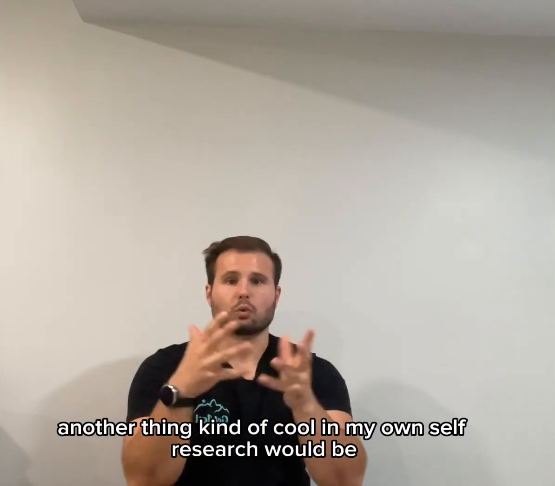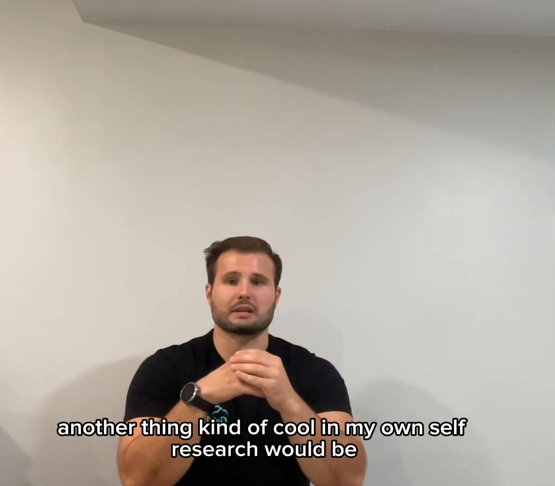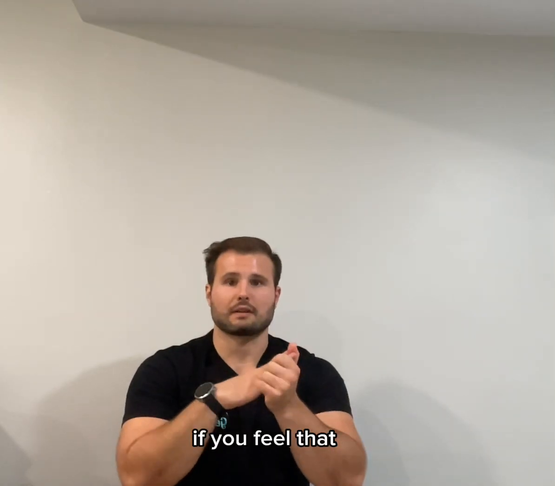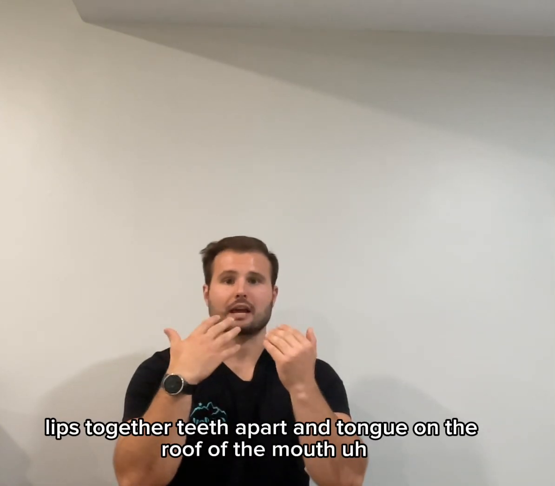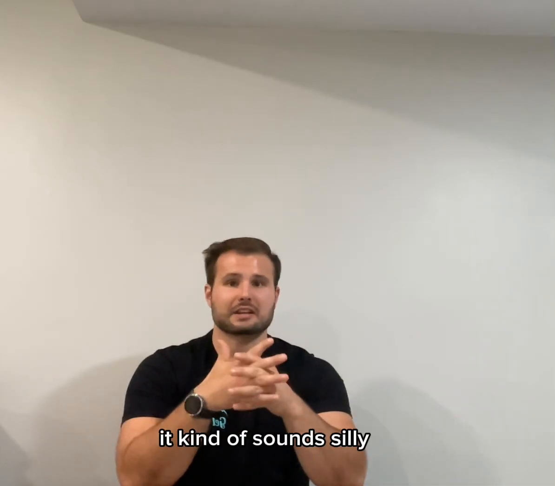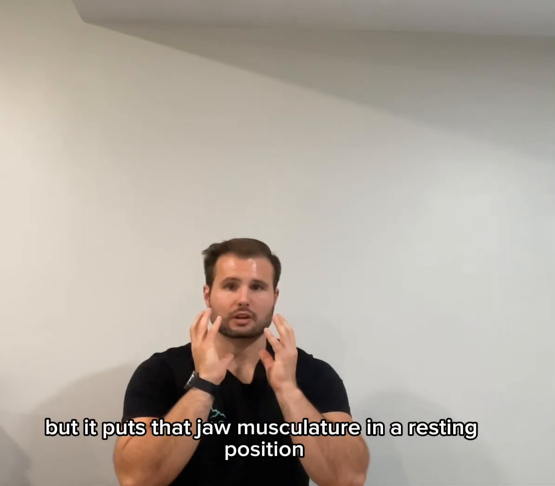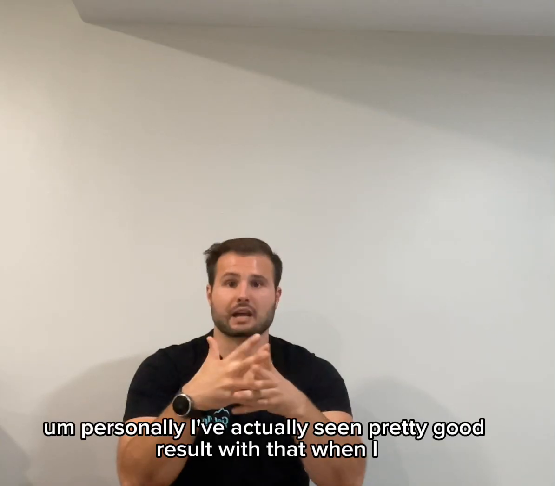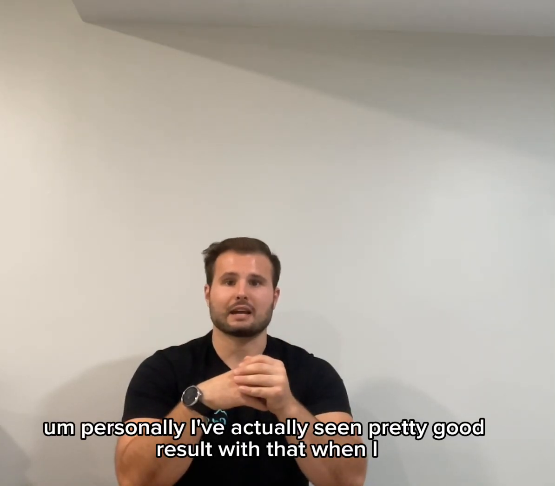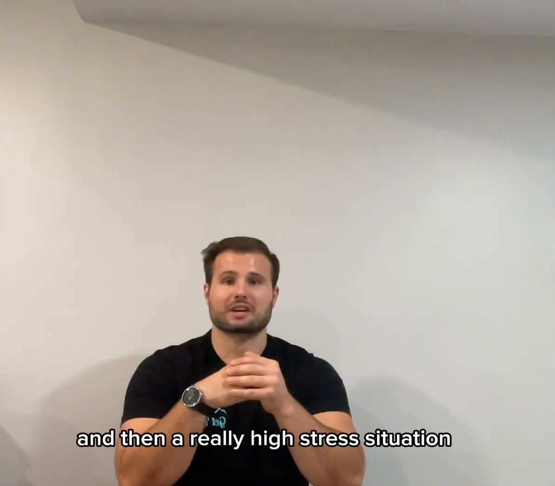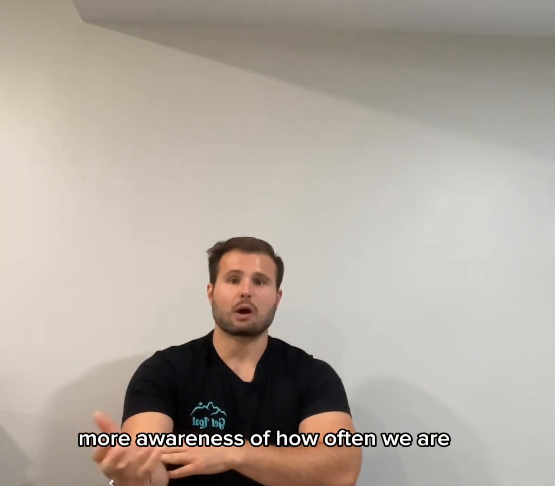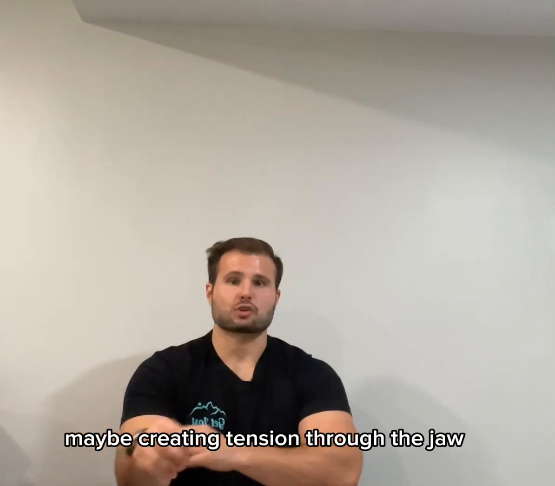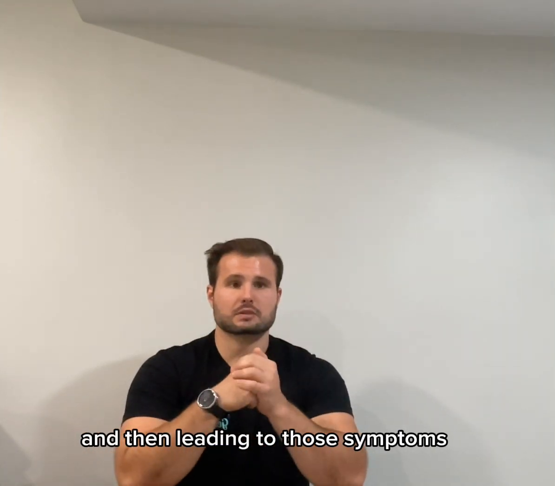Another thing kind of cool in my own self research would be the resting position, if you feel that kind of headache is coming on, which is basically lips together, teeth apart, and tongue on the roof of the mouth. It kind of sounds silly, but it puts that jaw musculature in a resting position. Personally, I've seen pretty good results with that when I am in a really high stress situation. So that's another thing other than just bringing more awareness of how often we are maybe creating tension through the jaw and then leading to those symptoms.